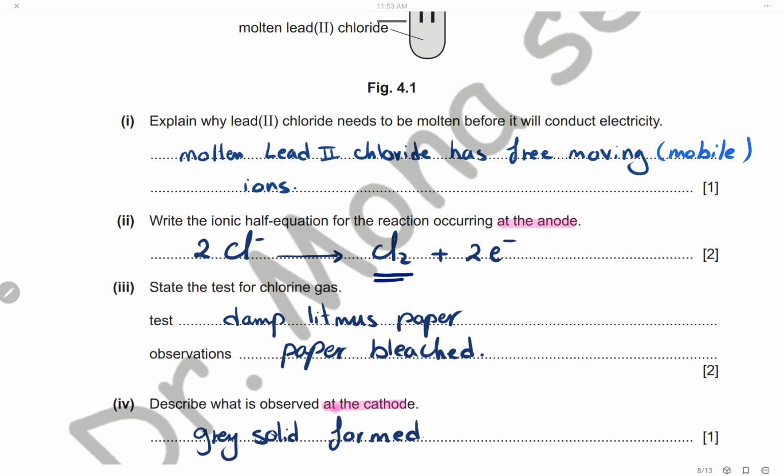Test for chlorine gas. Chlorine gas is a bleach, so it will bleach the damp litmus paper, and the observation will be the paper is bleached, or it goes white.